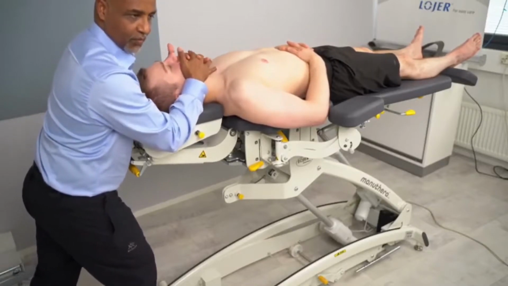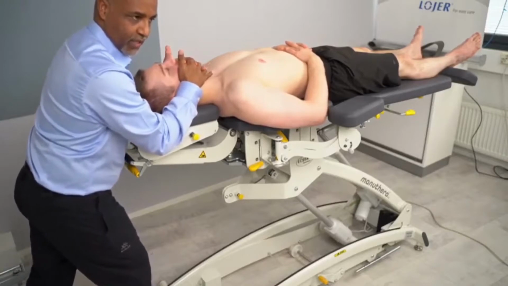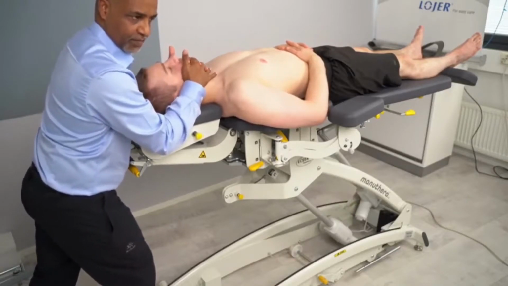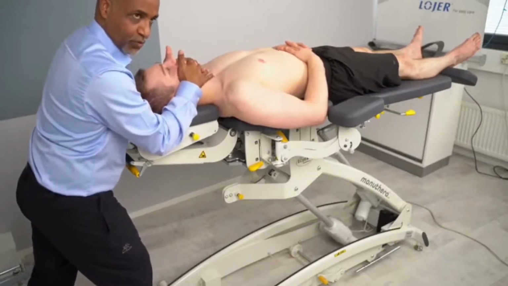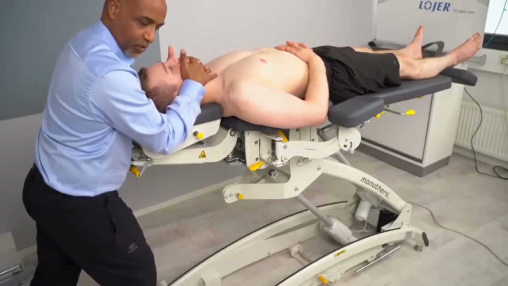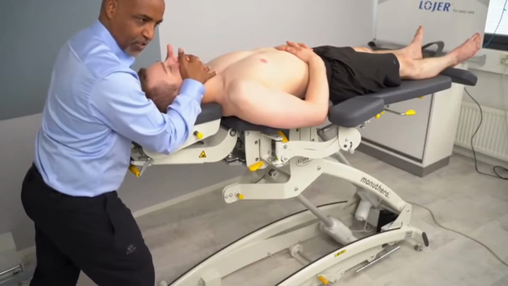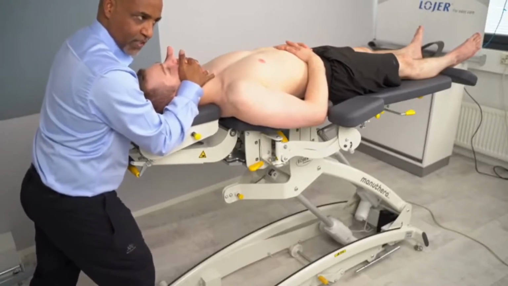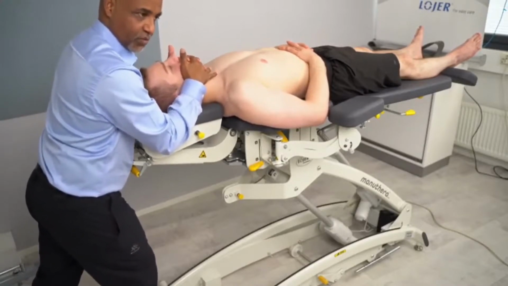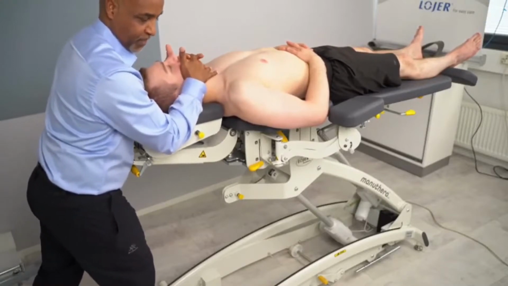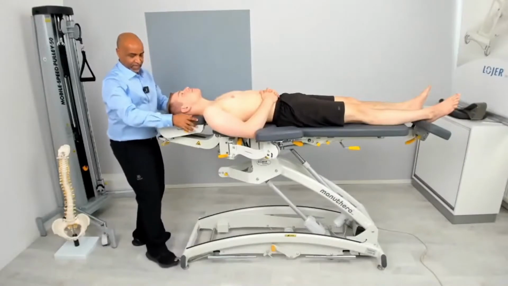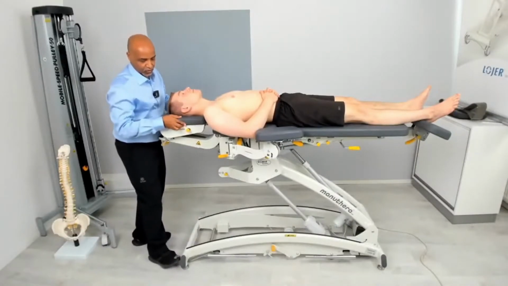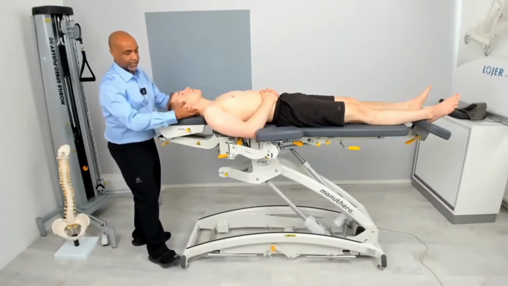It is very helpful when somebody has a herniation of the discs, and it releases the tension on the ganglia of the nerve root, which supports the healing process and also removes the excess fluid in the facet joint which is causing pain. Once you're done, make sure you lock it back and that there is no issue with the neck.